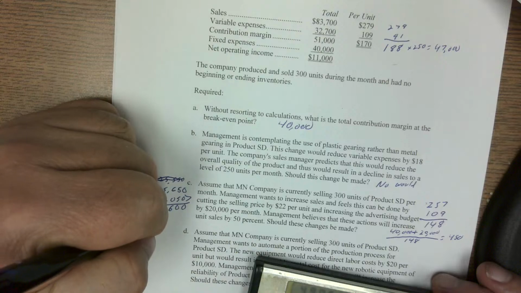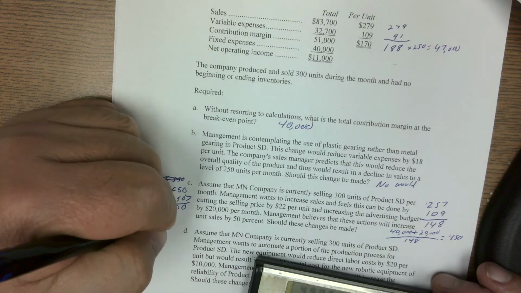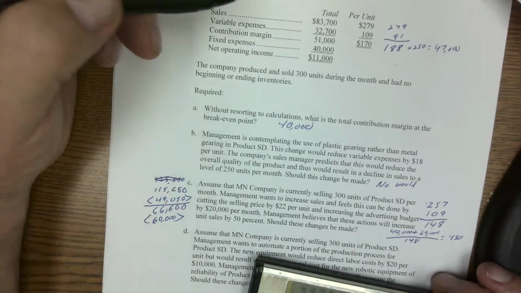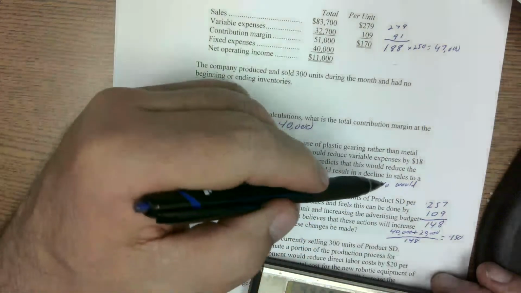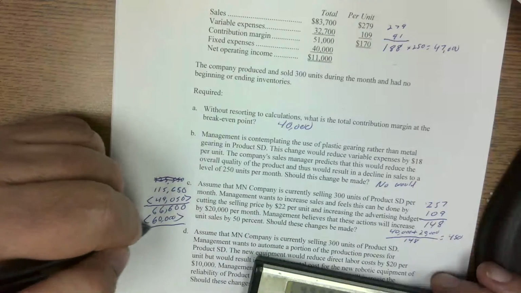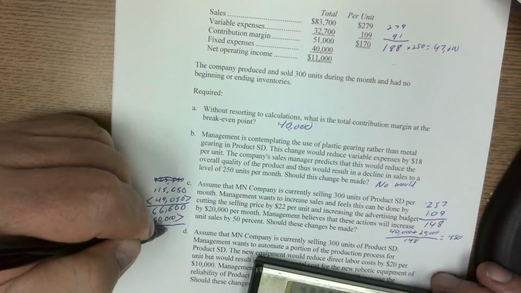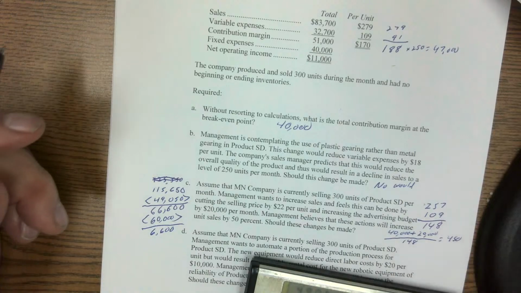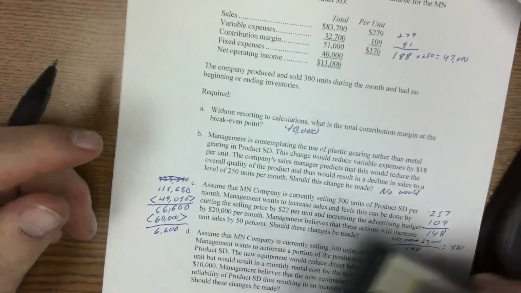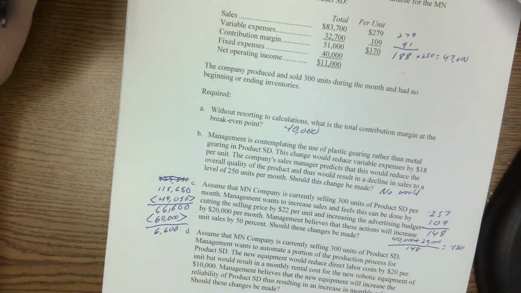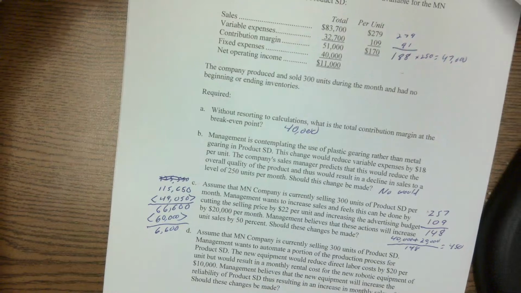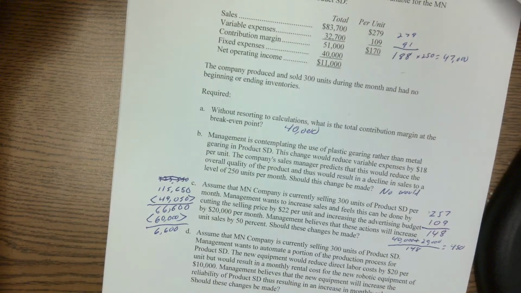66,600 minus 60,000, because we were at 40,000, but now we've added 20,000, so we would be at 6,600. So now we would be worse off by cutting the selling price and increasing our sales by 50%. And then D, so we should not do that.